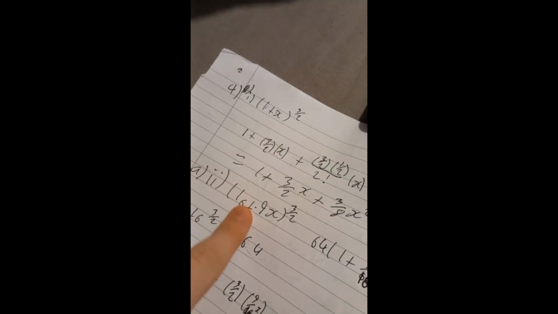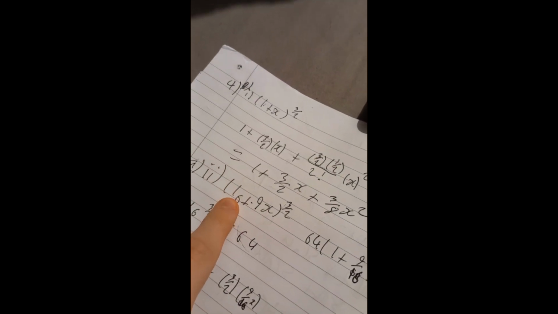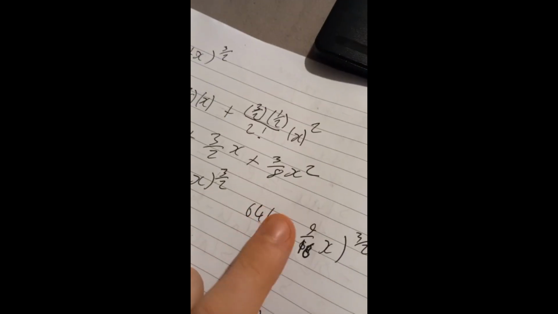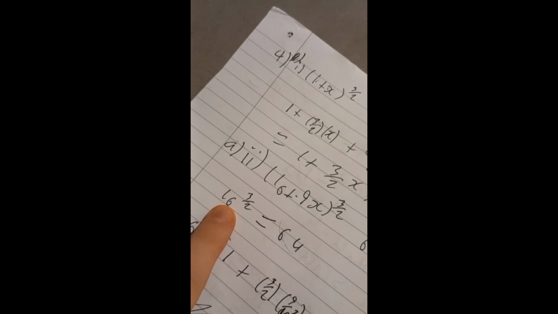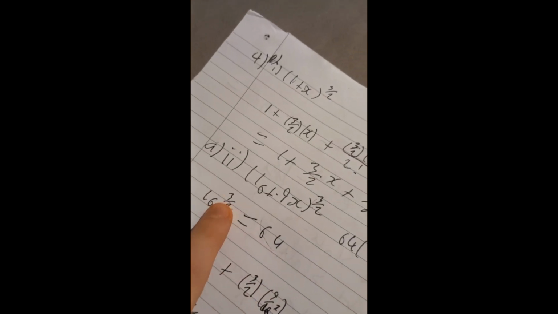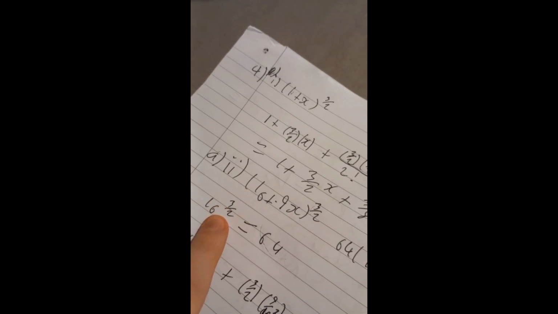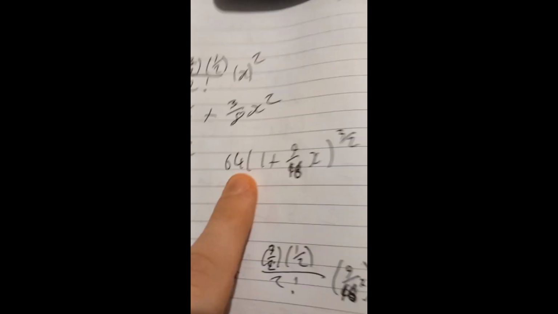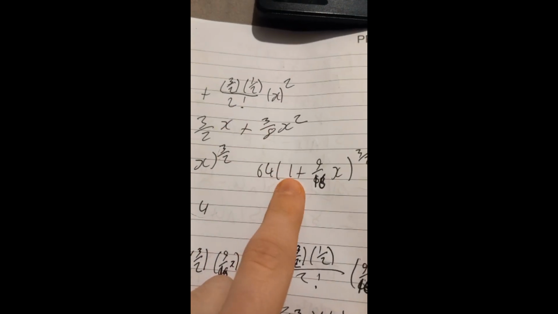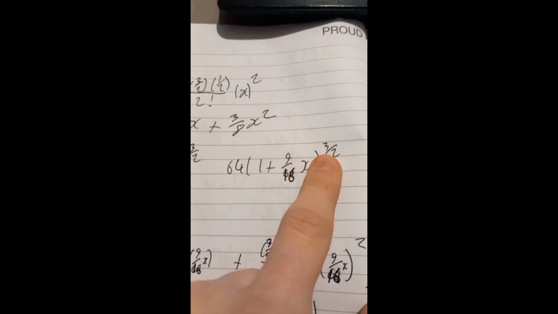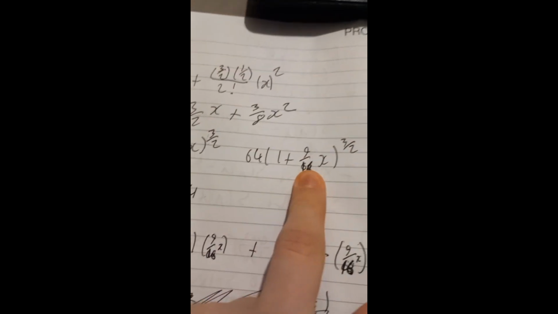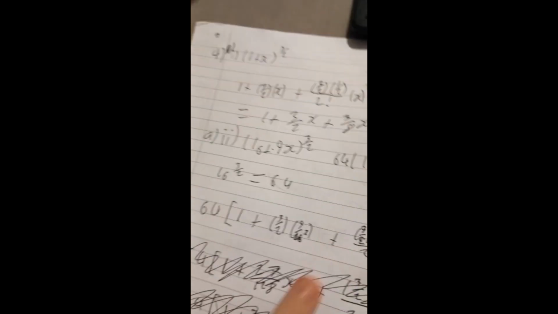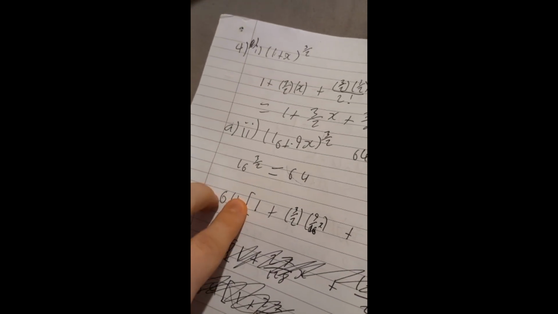And then for part 2, you've got to take out this 16 to the power of 3 over 2, and that'll get you 64, because you square root it, which gives you 4, and then you cube it, and it gives you 64. Right, 64. And then you get 1 plus 9 over 16 x to the 3 over 2. Remember, that's a 16, not 64, because it's still inside the brackets. And you pull that 64 out.